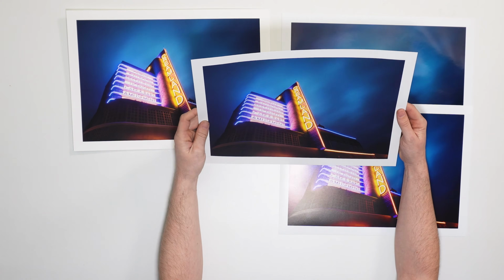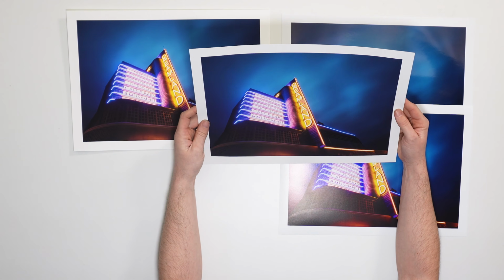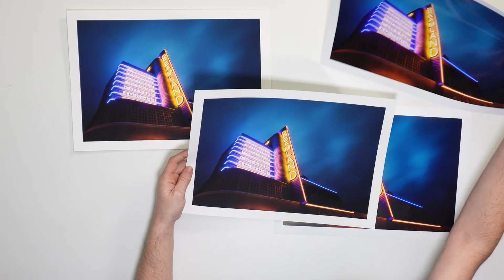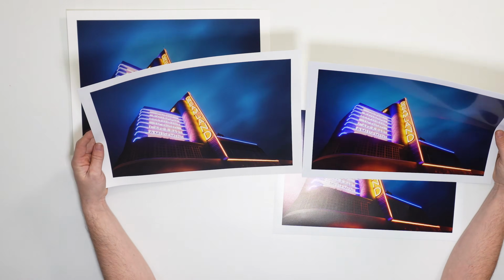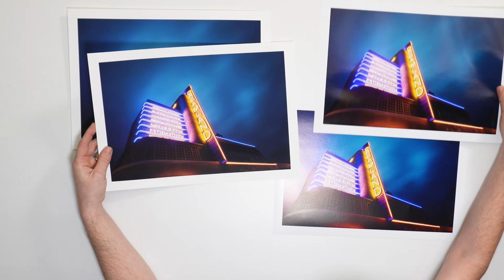However, if you look at the print on its own, it looks great. I mean, if we frame this, mount it, it would look absolutely fantastic. No one would ever know. But if we compare it, say, to the gloss here, then it has lost a little bit of that impact, should we say. However, still looks absolutely fantastic.